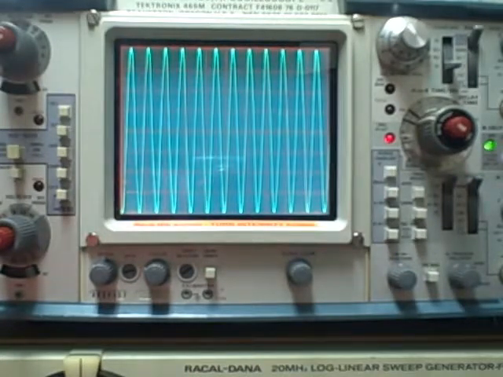So we are linear in DC, we are linear in AC, certainly at 600 Hertz we're linear. We've just tested both ranges. We're beautiful. What we're going to do now is test the frequency response of this unit, which is supposed to be a 100 megahertz unit.